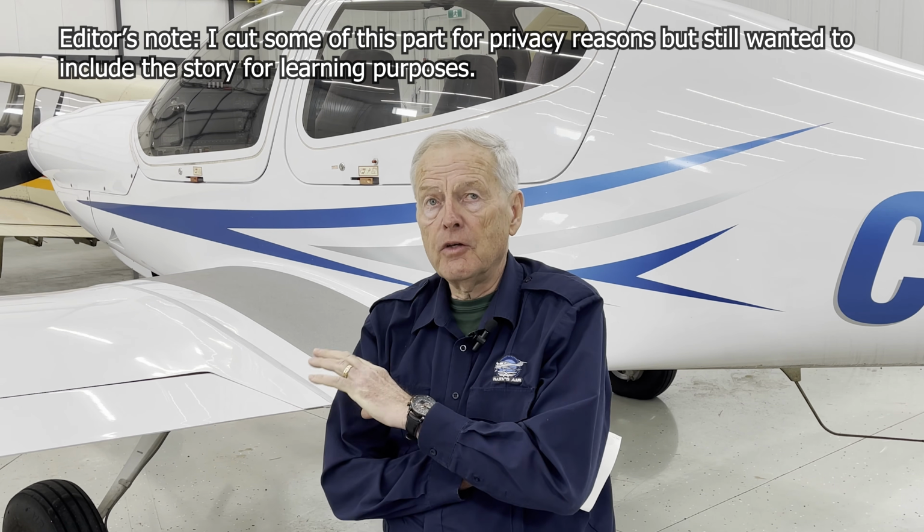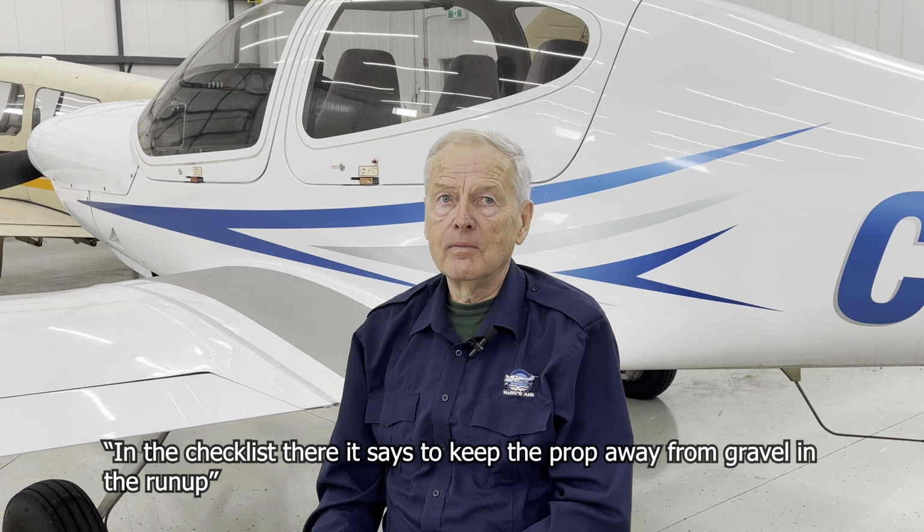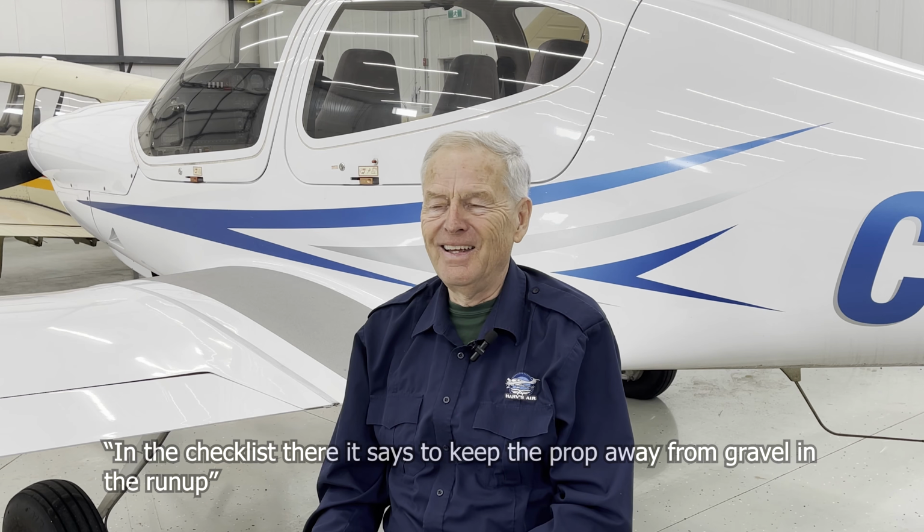This just happened to some friends of ours. They flew off gravel, and they really chewed the prop. And within 20 hours, I think shortly after takeoff, they had a blade failure. And they were able to come back and land. But it's pretty preventable. In 50 years of flying, I've never had a prop fail like that. In the checklist there, keep the prop away from gravel on run-up.